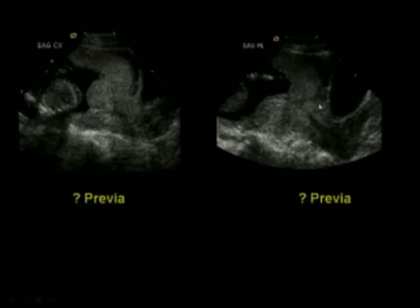And when you're dealing with uterine contractions, you can't tell whether there's a previa. Everything is distorted. So what do you have to do? Well, don't even try to determine whether there's a previa on these pictures. Don't spend any time. You just can't tell. What you have to do when this happens is wait a few minutes for the contraction to go away, and then when the contraction goes away, you'll be able to tell whether it's a previa or not.